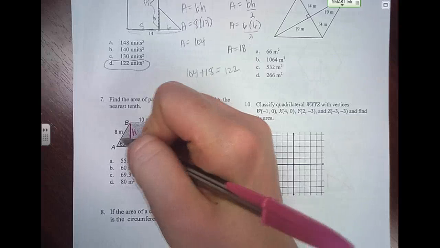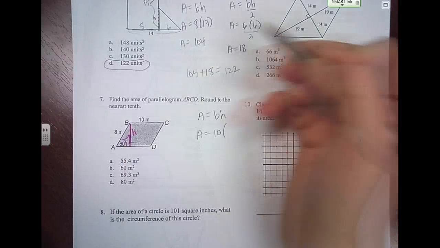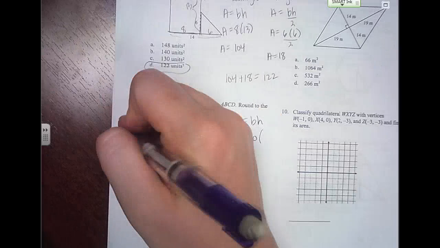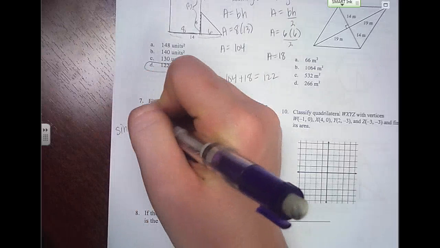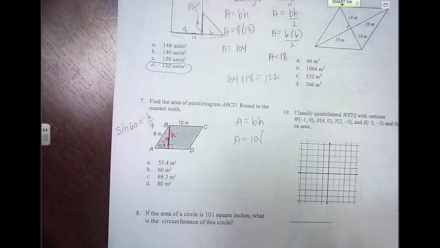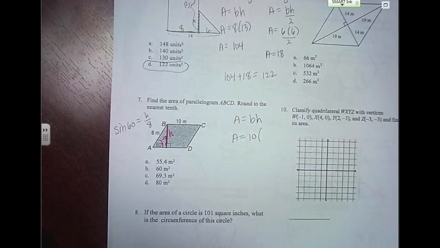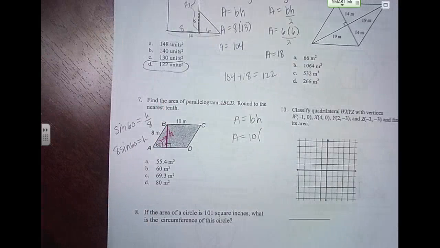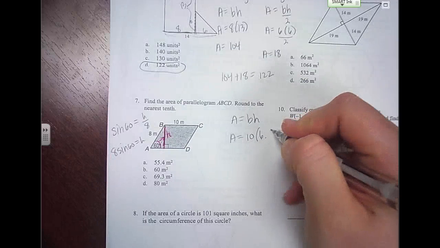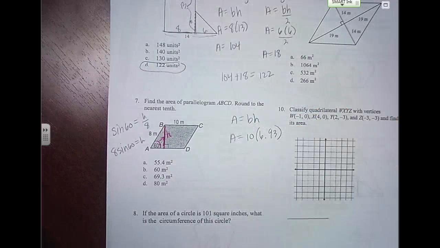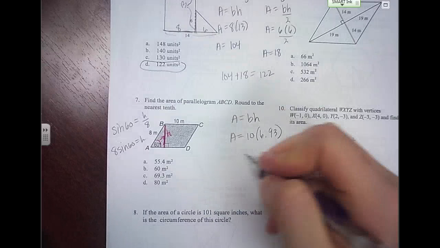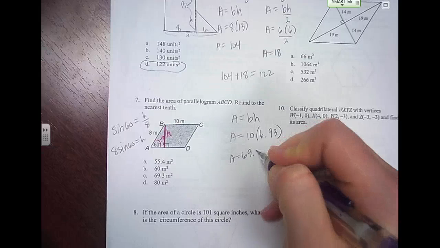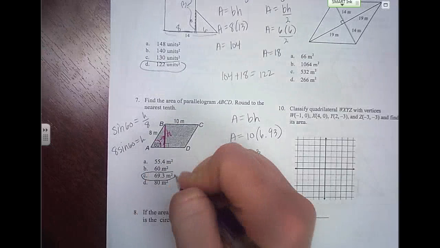So looking at the 60, I have opposite and I have hypotenuse. So I'm going to use sine. So sine 60 equals h over 8. And I'm going to multiply by 8. So 8 sine 60 is 6.93. So we'll multiply that together, and I got 69.3 meters squared.